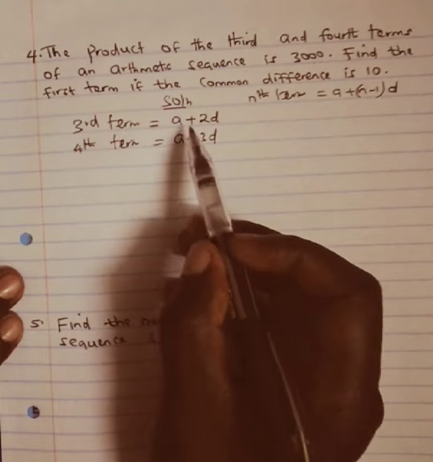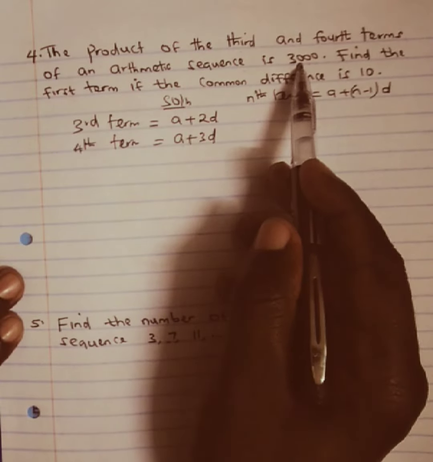We are told that the product of the two will be equal to 3000.